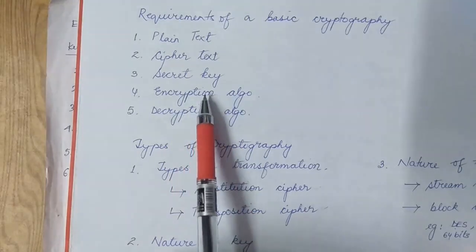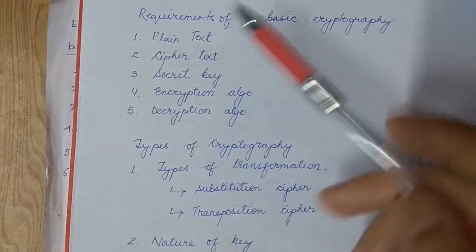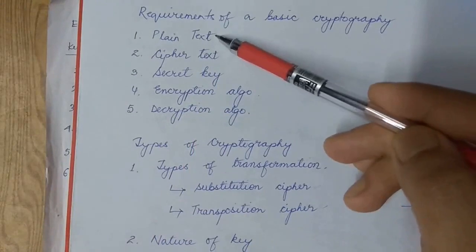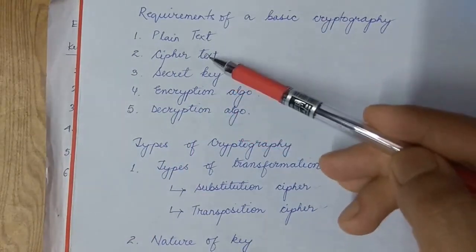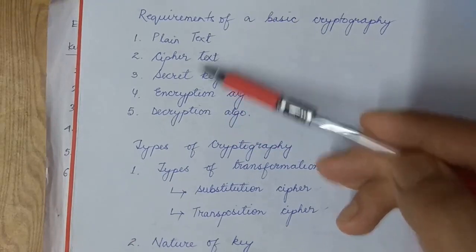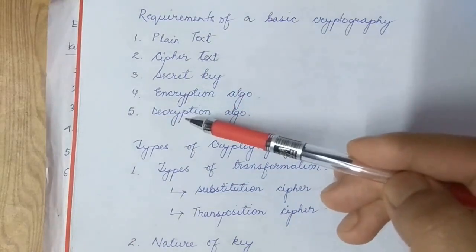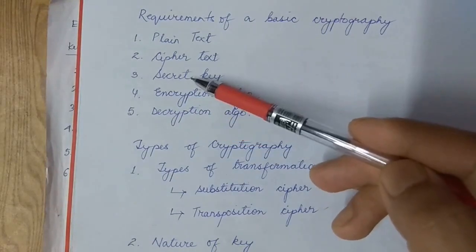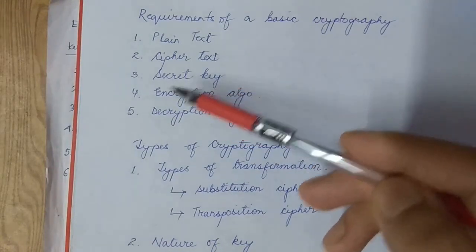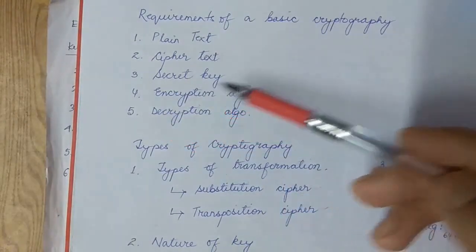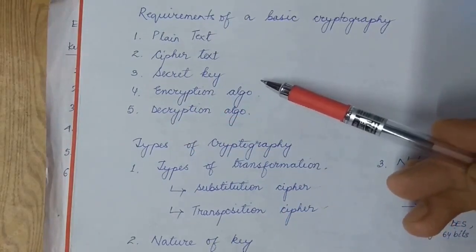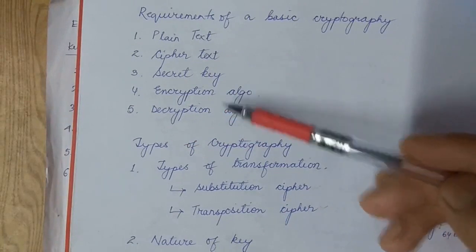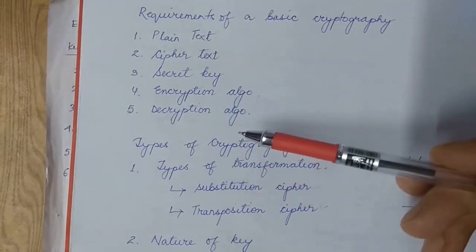If it is used to get the ciphertext from the plain text, then it is the encryption algorithm. If you are getting the plain text from the ciphertext, then it is the decryption algorithm. Based on the secret key, whether the secret key used at the sending side and the one used at the receiving side are equal or not: if they are equal, we call it a symmetric cipher; if they are not equal, we call it an asymmetric cipher.